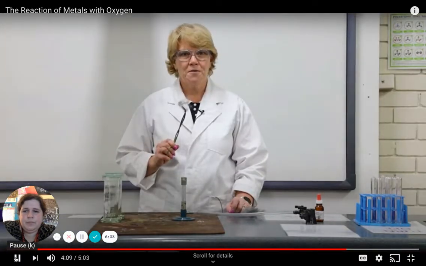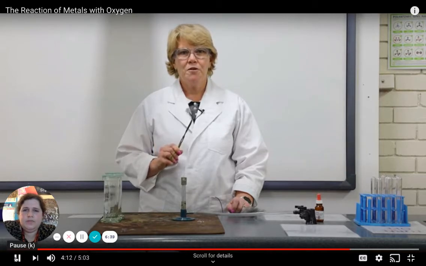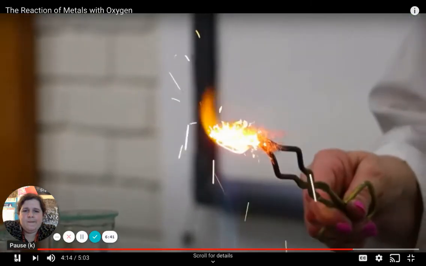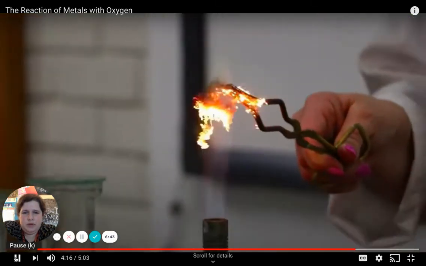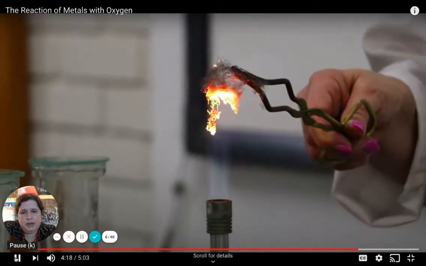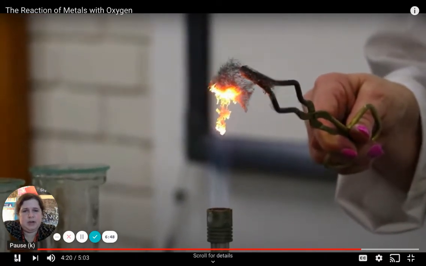I have some steel wool. This has really high surface area. So steel wool, like the stuff you use to scrub dishes with? Yeah. Let's see how that burns in the Bunsen burner flame. So we can see that's burning really fast. That's a lot of surface area there.